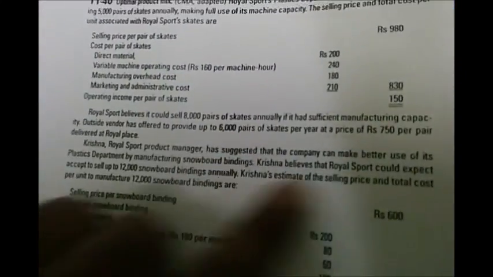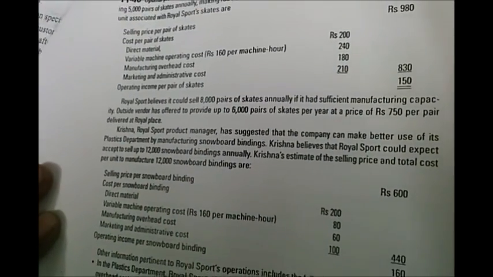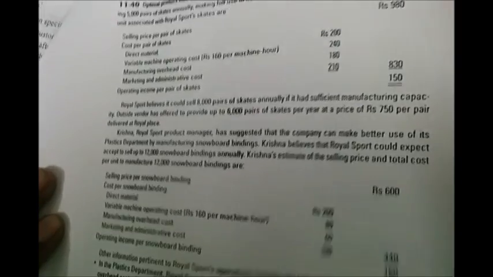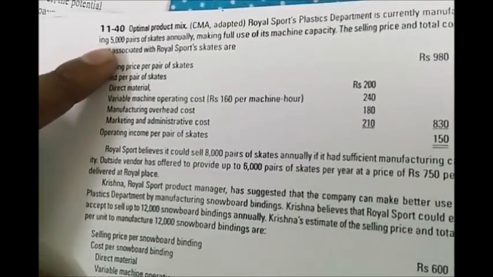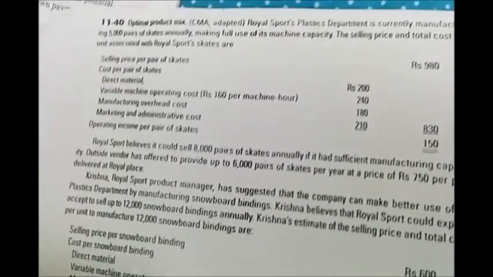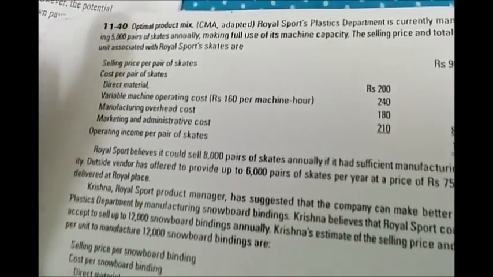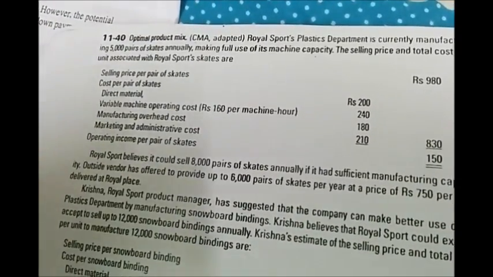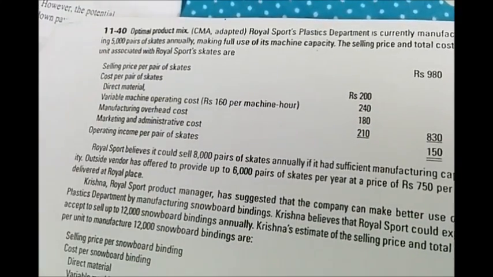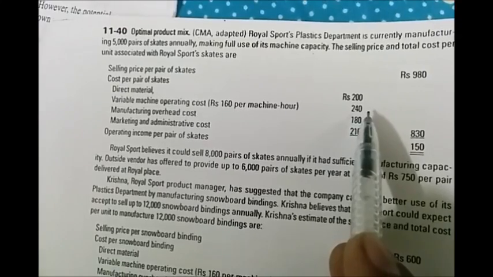7,500. It is mentioned 750 and okay, we see that initially it has been given that if the company manufactures only skates, with its constraint of machine hours, it can manufacture 5,000 pairs at one go. It can manufacture at most that. Each skate, we have seen, uses 1.5 machine hours.